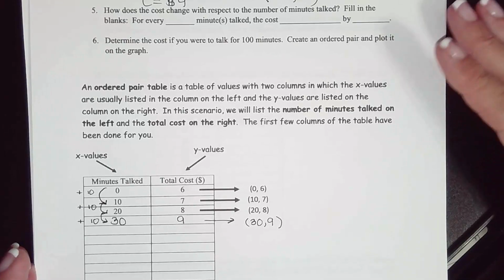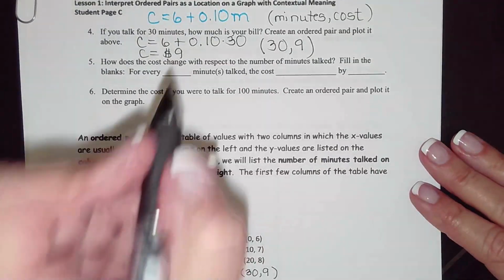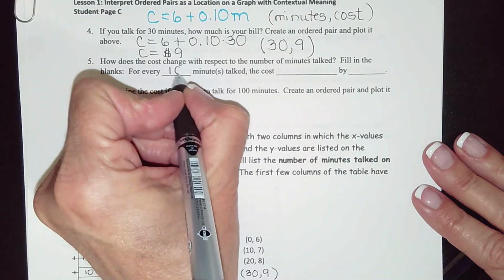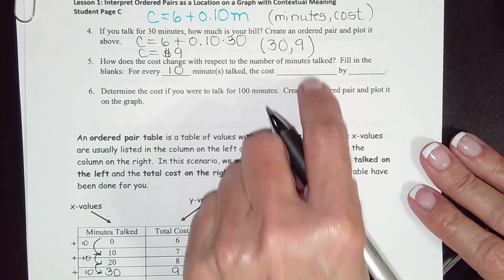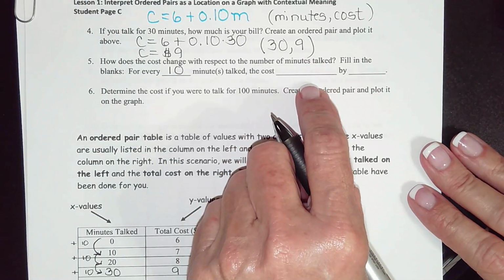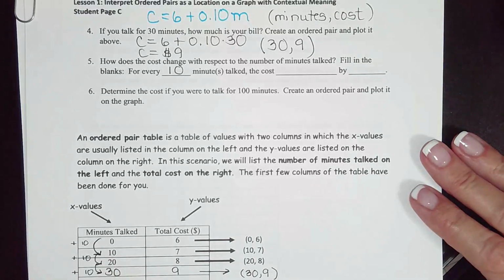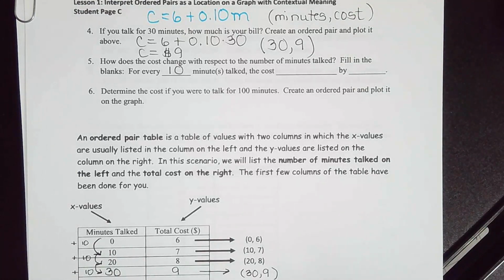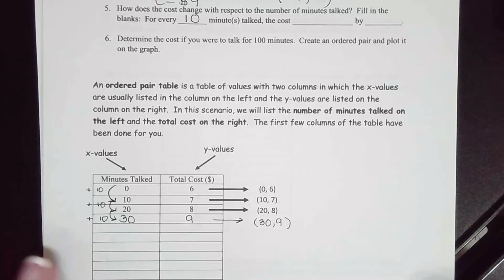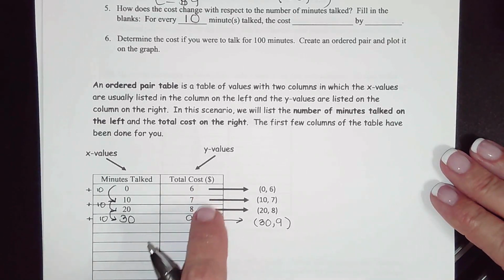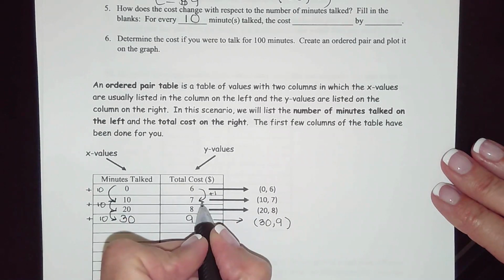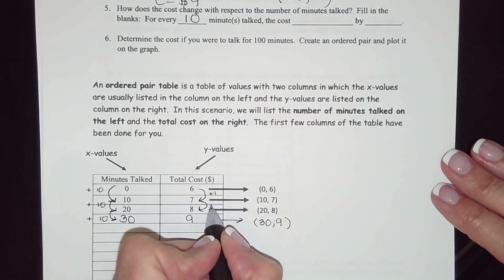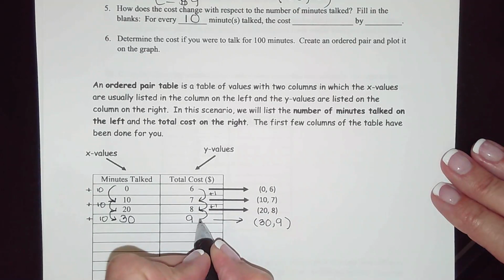So for every 10 minutes talked, the cost, and this means goes up or goes down, increases or decreases, goes up, increases, goes down, decreases. So the cost goes up by $1, up by $1, and up by $1.